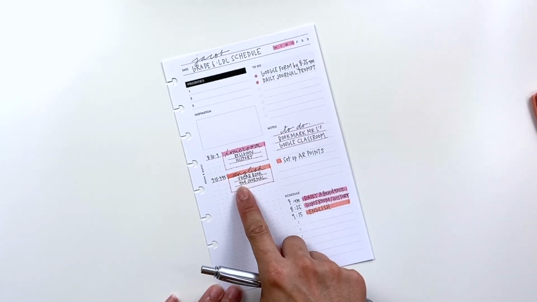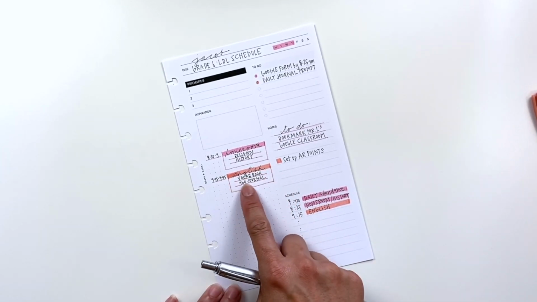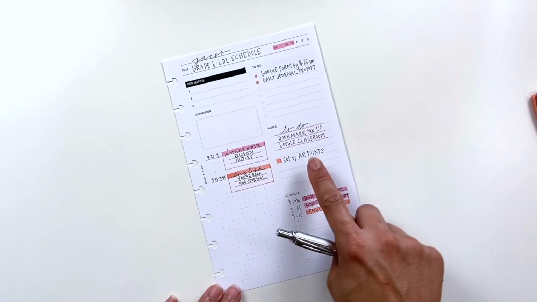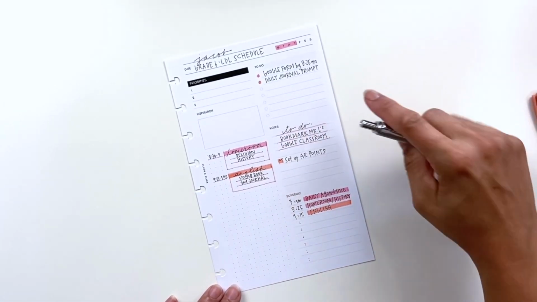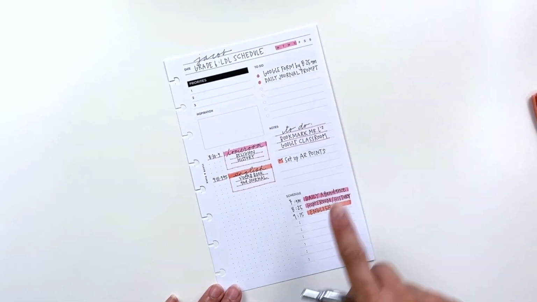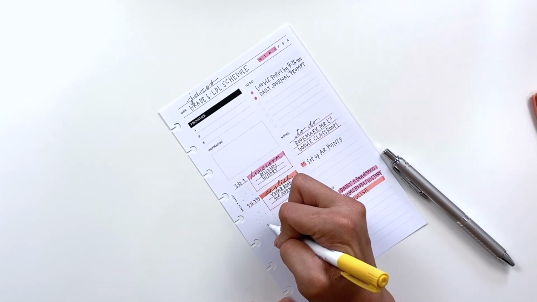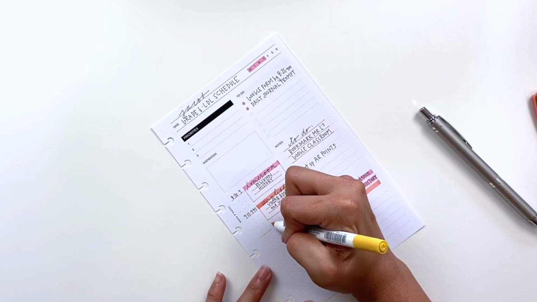So we've got the same color. I have his class, English, at 9:15. He has to have his vocab book and journal. He needed to set up his AR points, which he did. And then every morning he is responsible for a daily journal prompt at 9:15. Moving on, we have yellow. Yellow is Jacob's math.